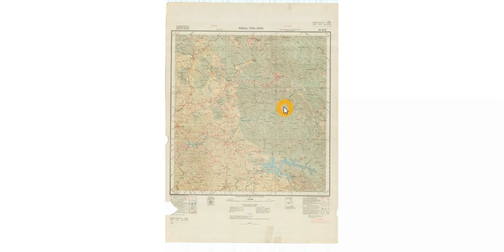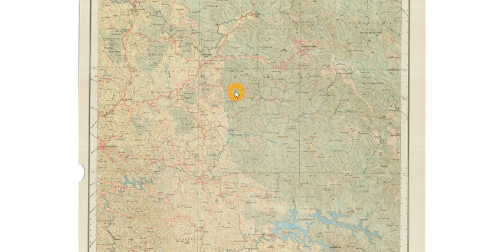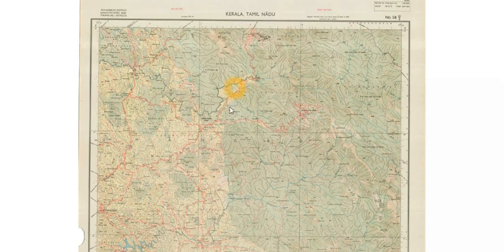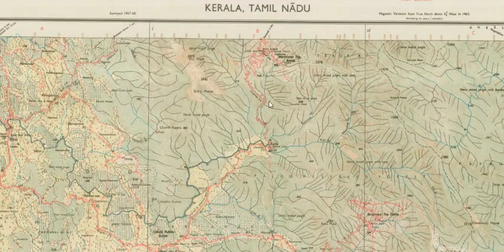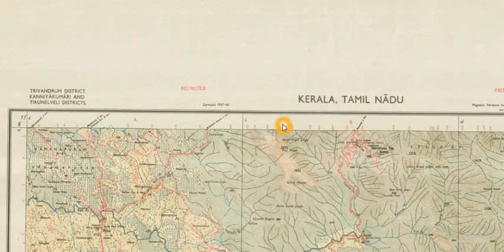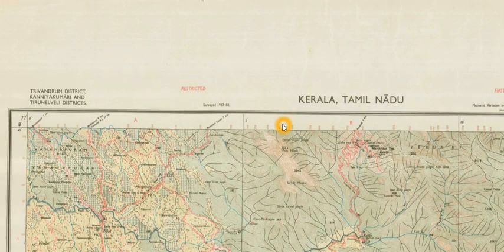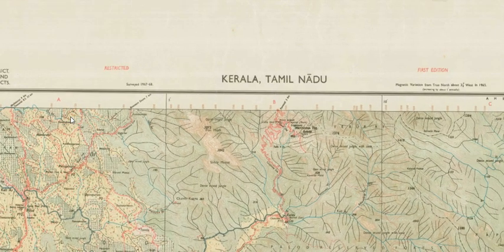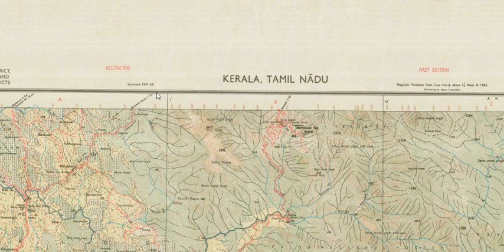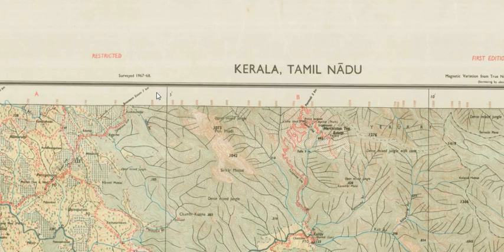Now here we have an example of a topographic map. This is a large scale topographic map, and you can see this shows parts of Kerala and Tamil Nadu. Actually it is showing only parts of three districts: Trivandrum, Kanyakumari, and Tirunelveli. This is in the extreme south. It shows a part of these three districts. Right? This is why it is called a large scale map. It shows a very small area, right?